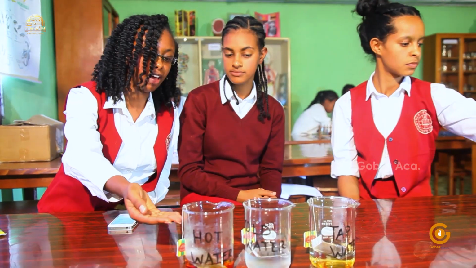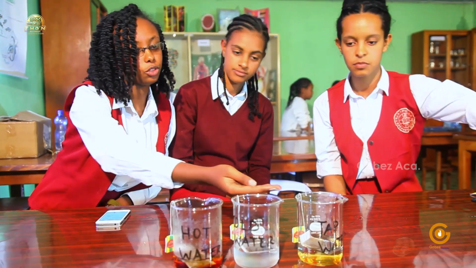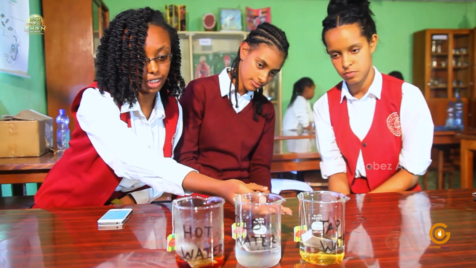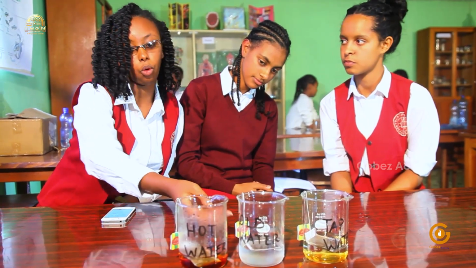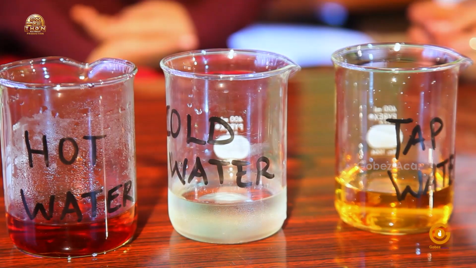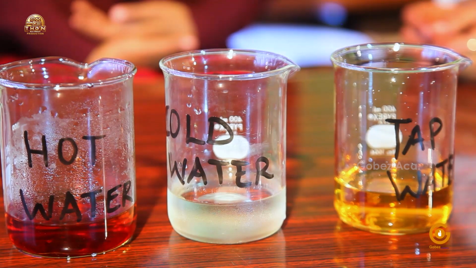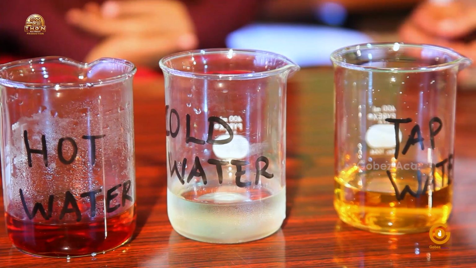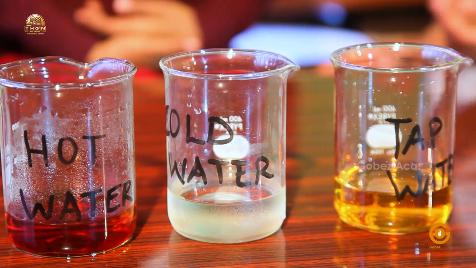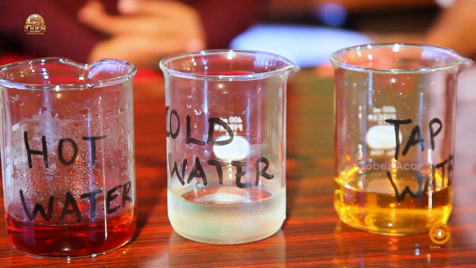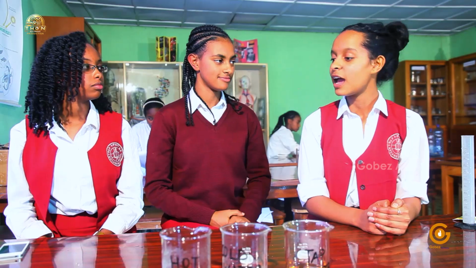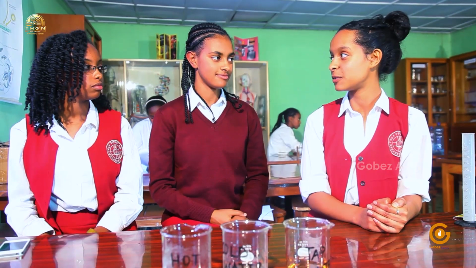The tea diffused the fastest in the hot water, moderately fast in the water from the tap, and very slowly in the cold water. We can also see that the color of the tea is more noticeable in the hot water, slightly less so in the water from the tap, and not noticeable at all in the cold water. I think we can now make a conclusion.